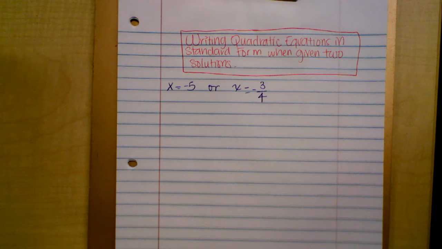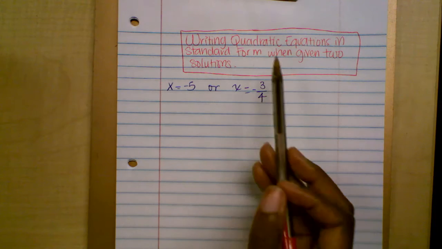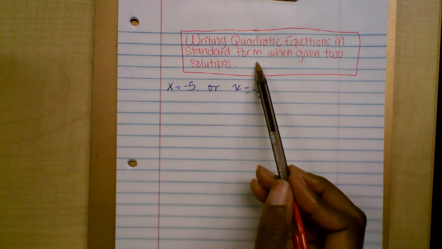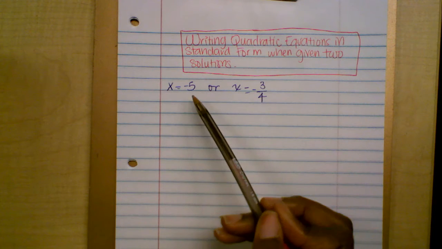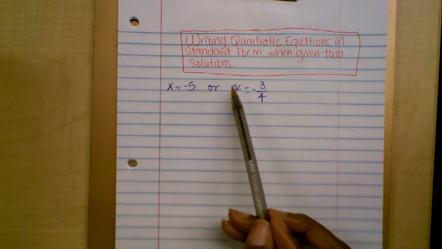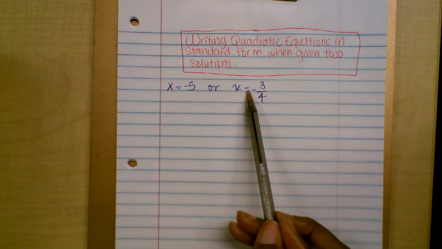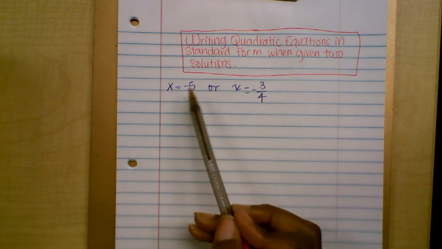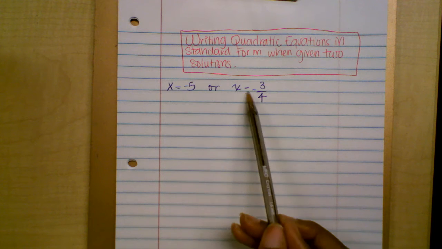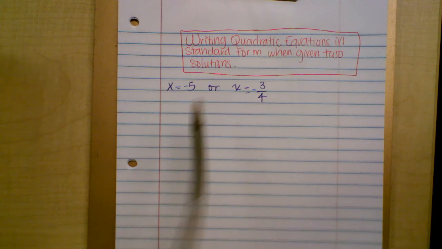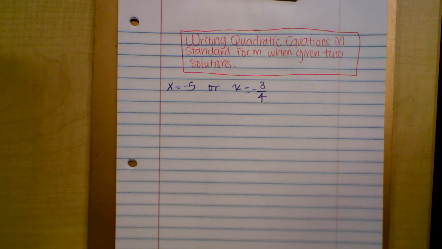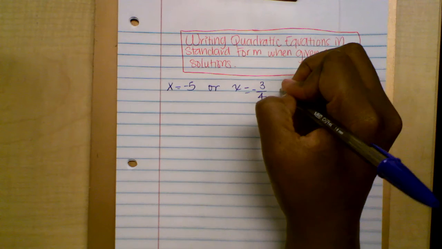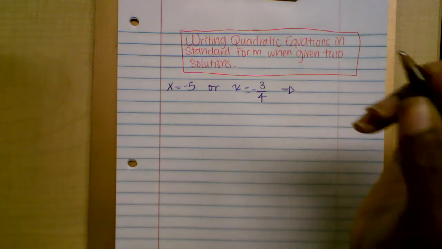Hi everyone. In this video, I want to show you how to write a quadratic equation in standard form when given two solutions. Basically, you're going to start with two solutions, which represent the x-intercepts if the solutions are real numbers only. So you have two solutions and you want to derive its quadratic equation, going from two solutions to its quadratic equation in standard form.